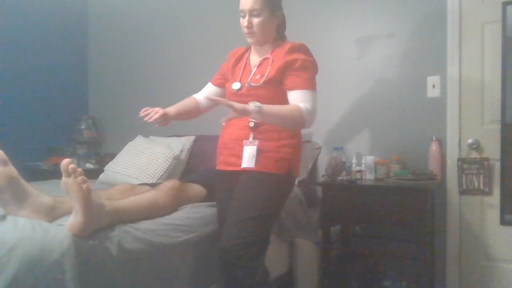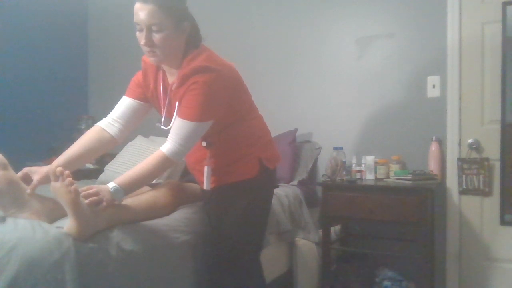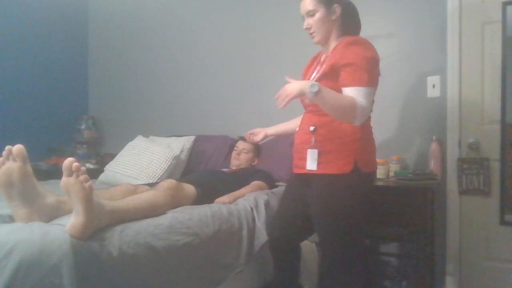Next, I'll do the posterior tibial pulses. There are 2 plus equal bilaterally, and then the dorsalis pedis, which are 2 plus equal bilaterally. Some strength tests. Can you lift? This is a straight leg raise. So raise your right leg. Okay, you put down, and your left leg. Did you feel any pain at all? No. And I didn't notice any limitations with movement. He was able to raise them to a symmetrical height.